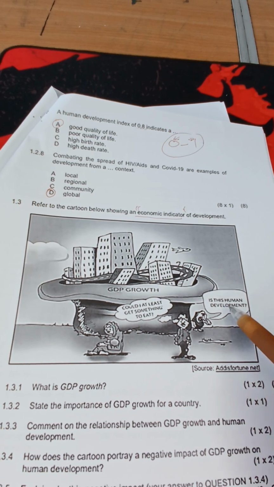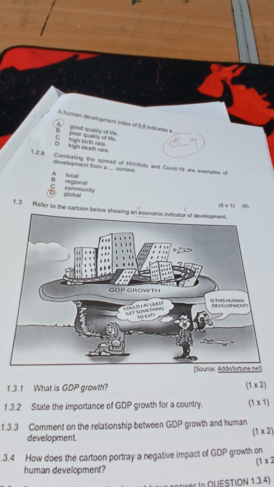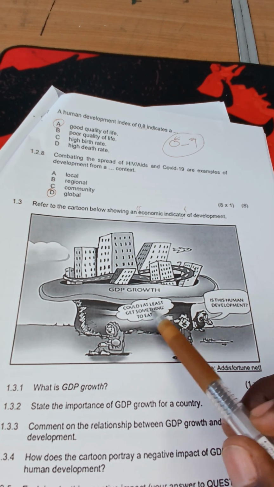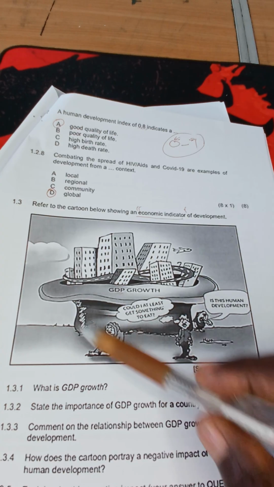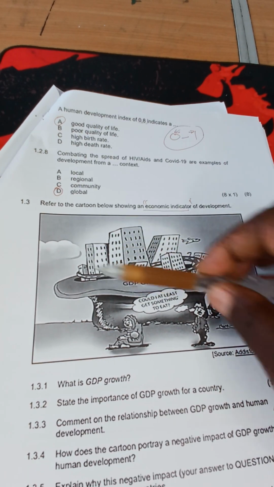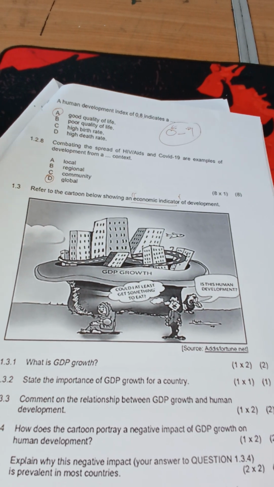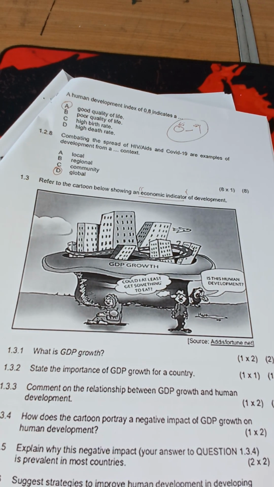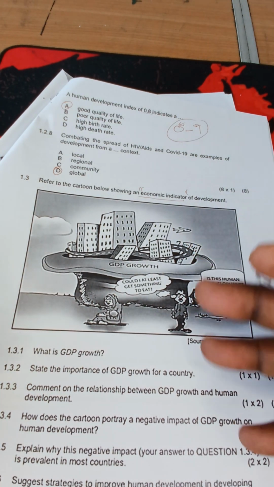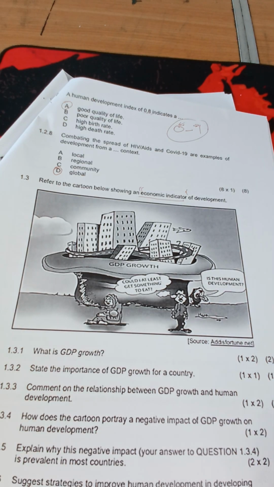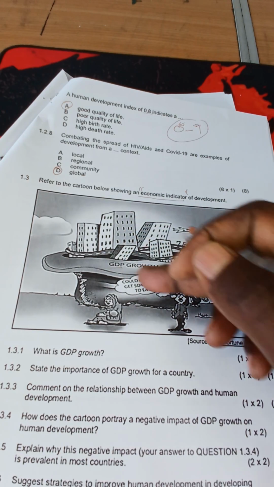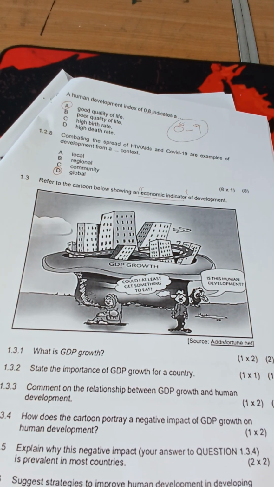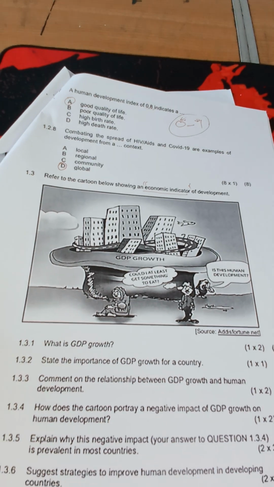What is happening? Is this human development? Could I at least get something to eat? So when you look at this, of course, this is what is happening as far as economic growth is concerned. But who is it benefiting? Is it benefiting everyone? So this is something that is coming out of this cartoon. Of course, we have not yet started to analyze it, but we are saying now, besides the promised GDP growth, we still have a lot of people that are living in poverty. So this is what comes to your mind. We are just analyzing. We haven't started answering the question.